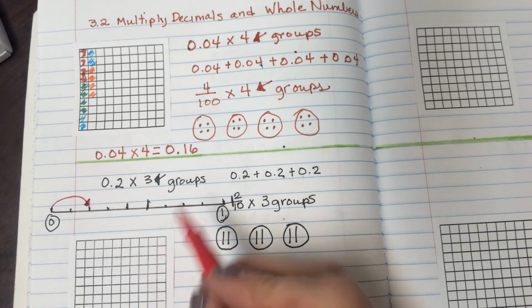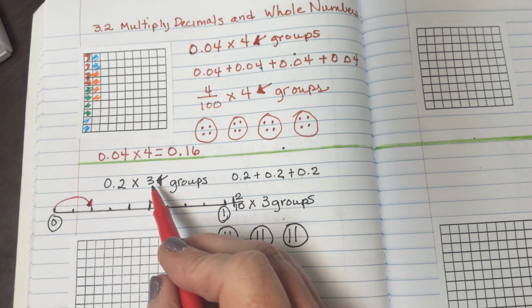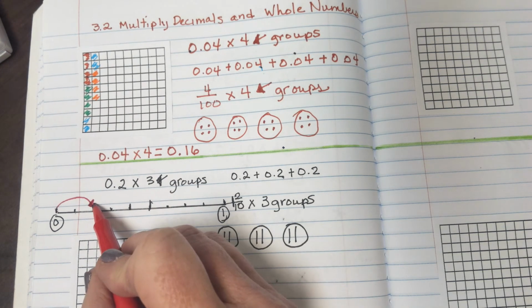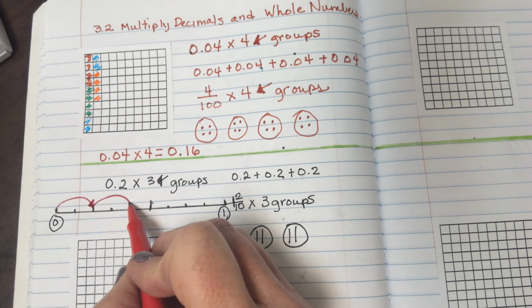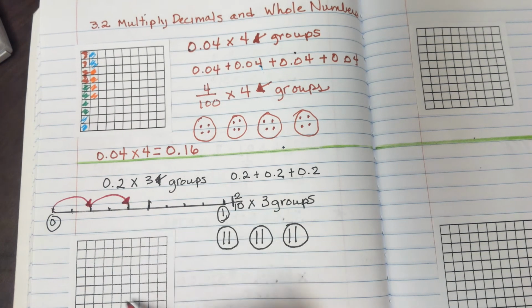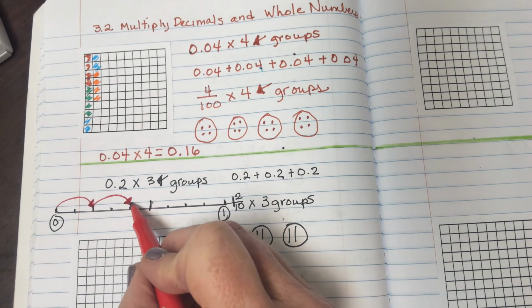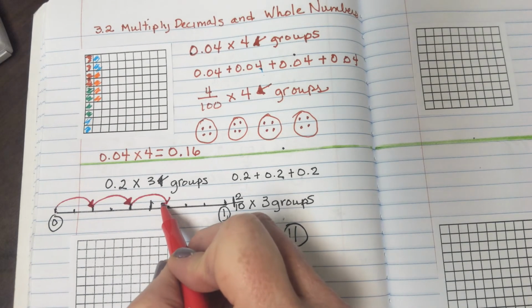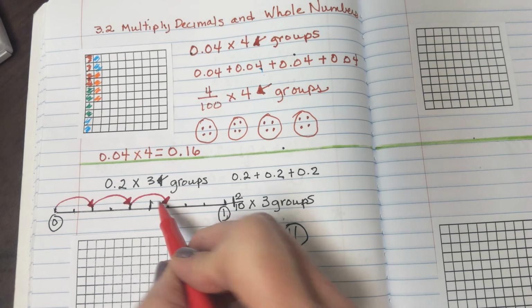Okay, but how many times do I need to do that? 3 times. So I'm going to do it again. I'm going to start where I left off, and I'm going to go over 1 more time. So that's 2 hops. And I'm going to go my 3rd time, and I ended at my answer.